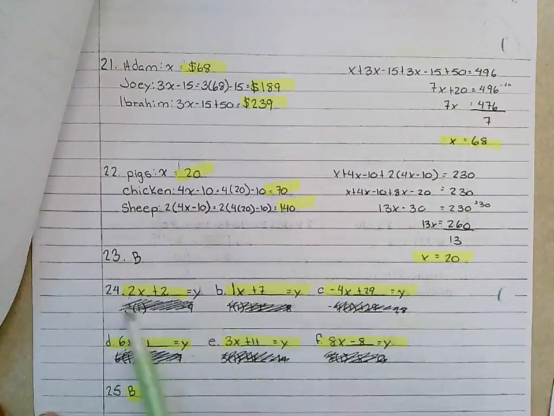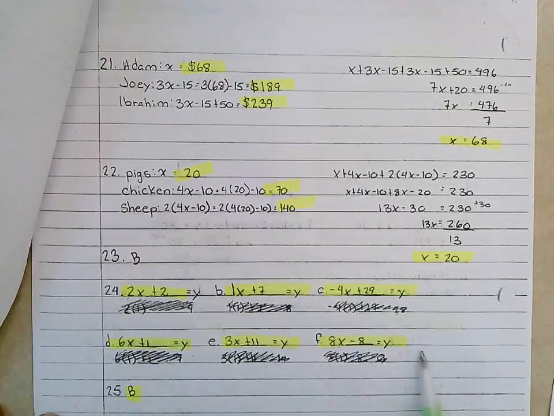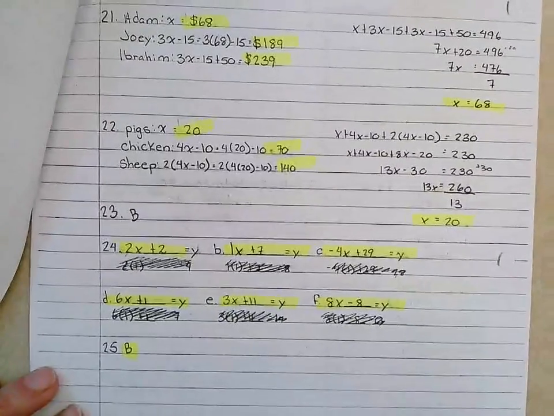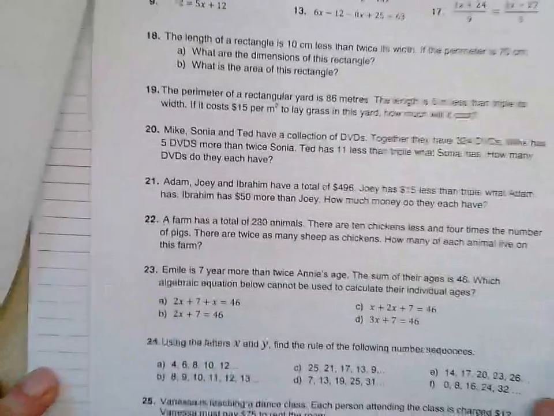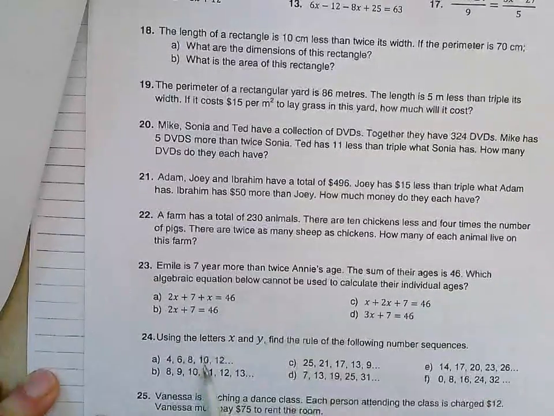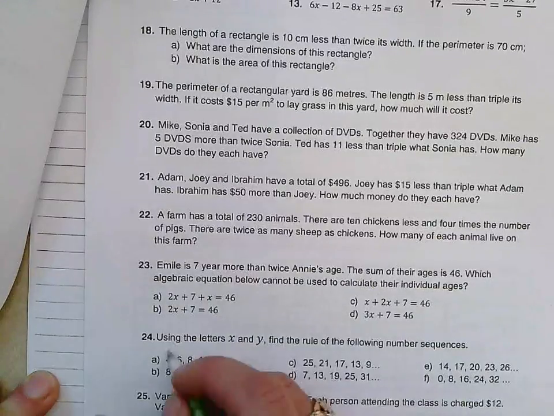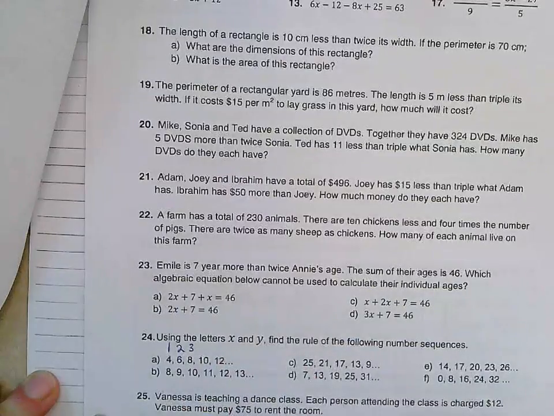Now, why is this scratched out? Anybody remember how to find the rule? What I saw was on number 24, so if I look at number 24, this is what you're looking at right here. 4, 6, 8, 10, 12. What do we always start with? 1, 2, 3. Do you remember that? Does it start at 0? No, always 1, 2, 3.